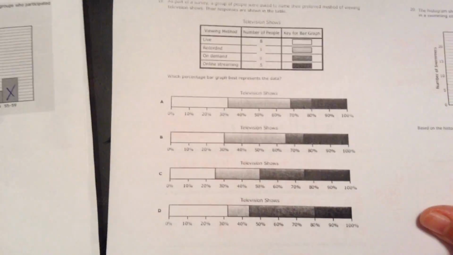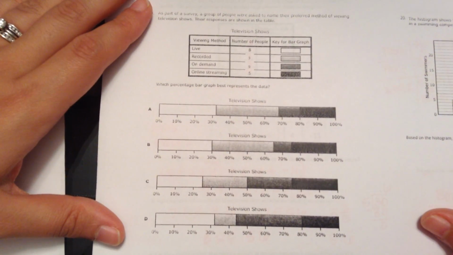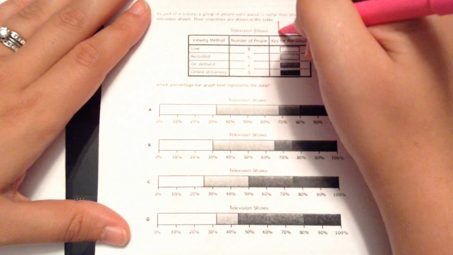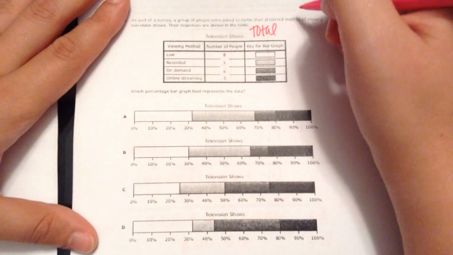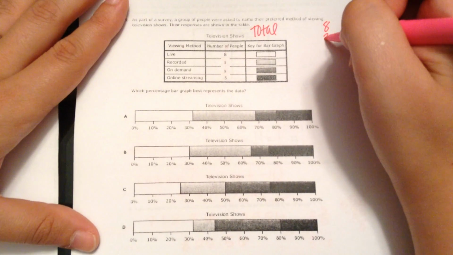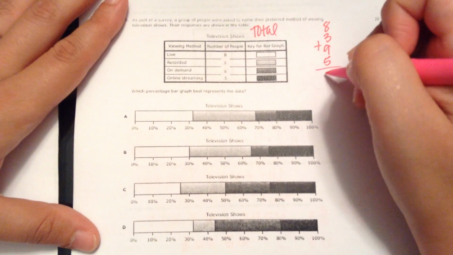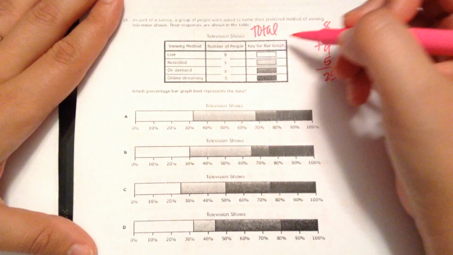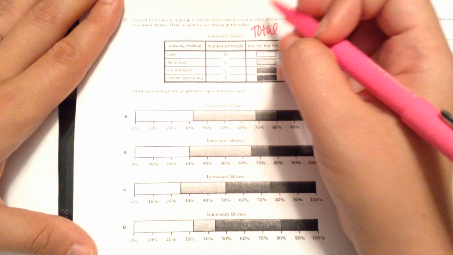Number 19. So for this one, you have to find the relative frequency, which means you have to turn all of these into percent. So remember, you need the total. So for the total, I have to add 8 plus 3 plus 9 plus 5. So you get 25.